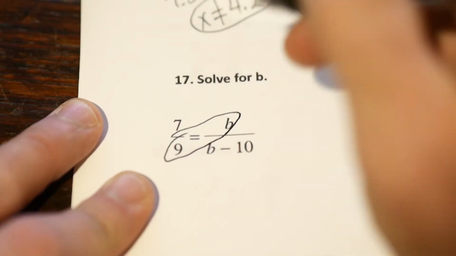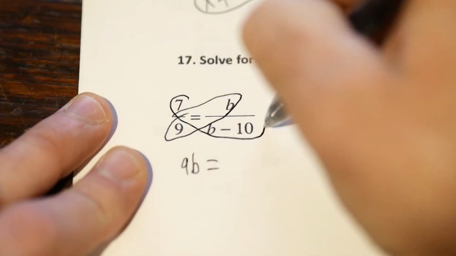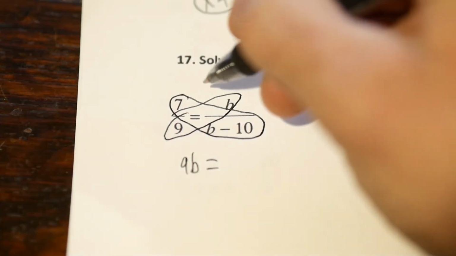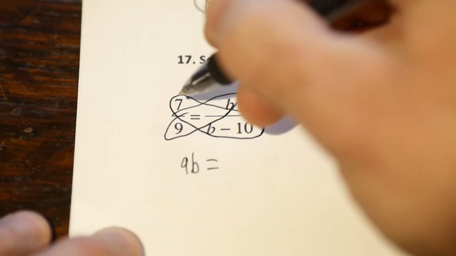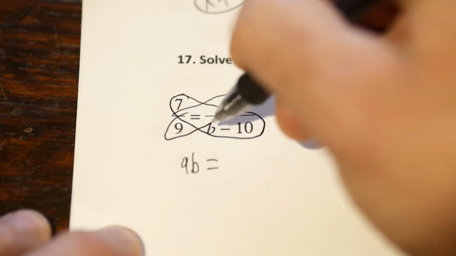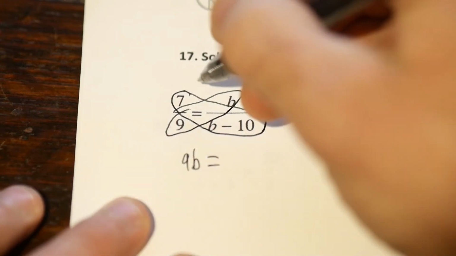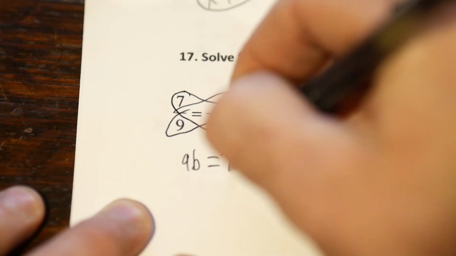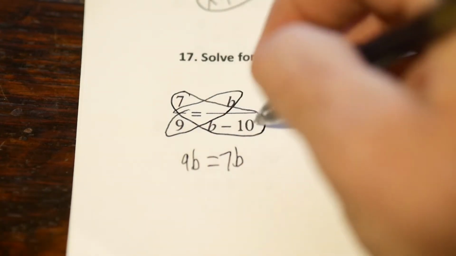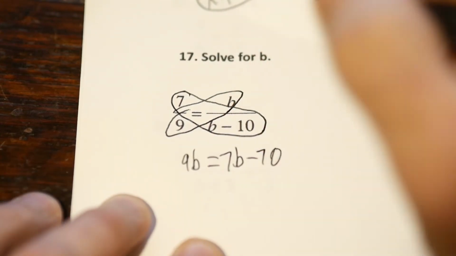Solve for b. So we're going to cross multiply, do my butterfly. 9 times b is 9b. And when I multiply this way, I've got to distribute because there's 2 pieces down here. So 7 has to get multiplied to the b and to the -10. So 7 times b is 7b, and 7 times -10 is -70.